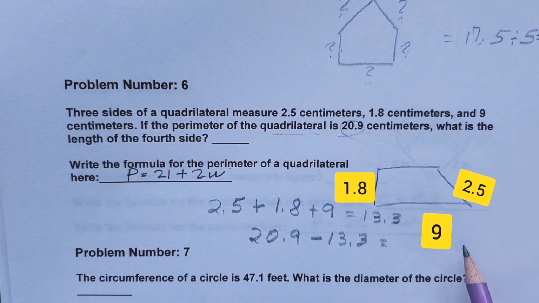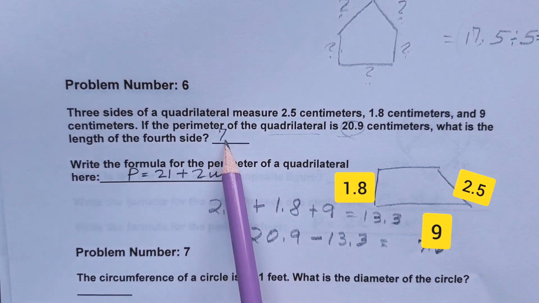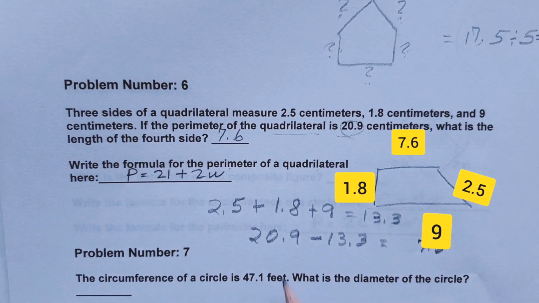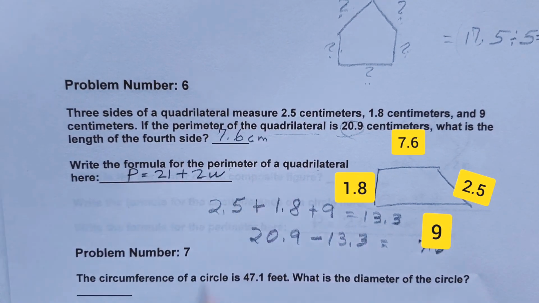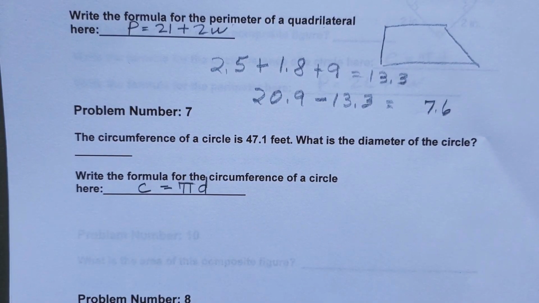And the answer would be 7.6 centimeters. Okay, problem number 7. The circumference of a circle is 47.1 feet. What is the diameter of the circle?